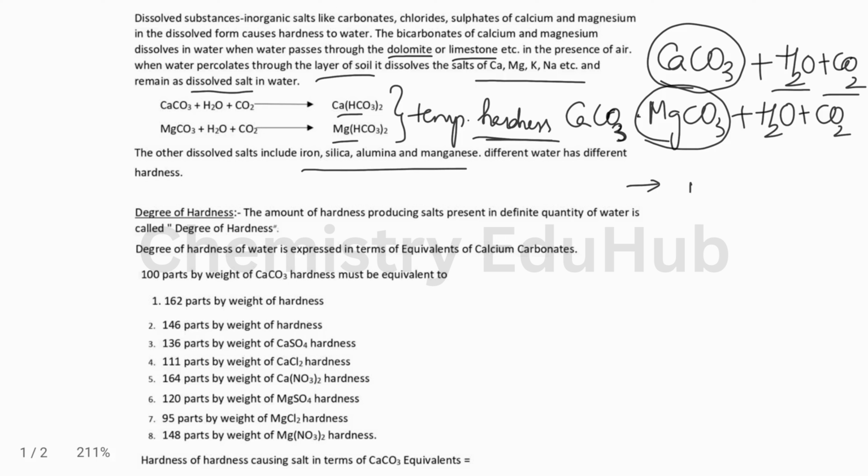Sometimes in some places there can be fluoride or arsenic, which are not useful for drinking. So this causes the hardness of water. Now, according to the quantity of salts that are present, the degree of hardness will vary from water to water.